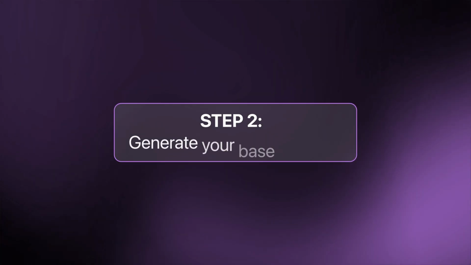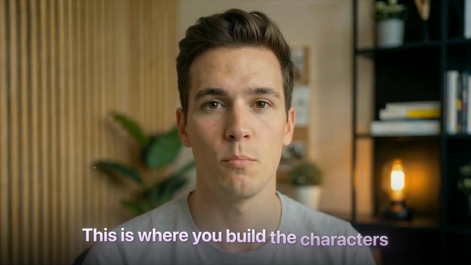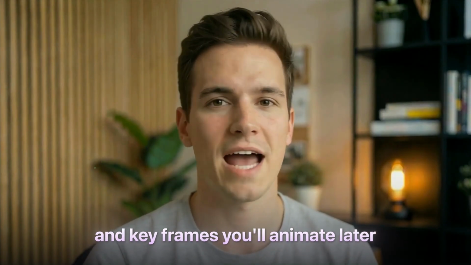Step 2. Generate your base images. This is where you build the characters and keyframes you'll animate later.